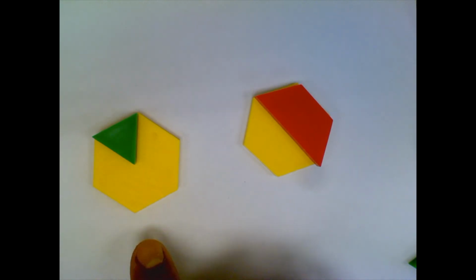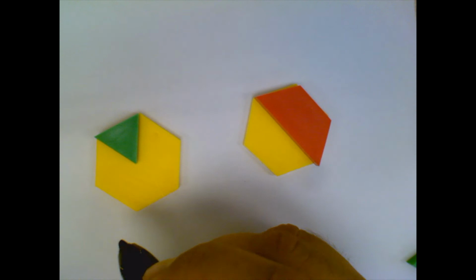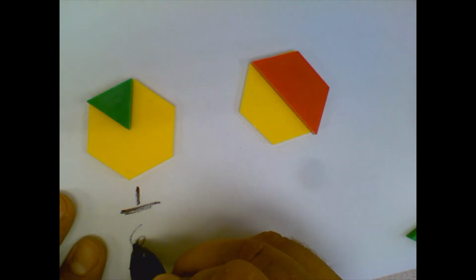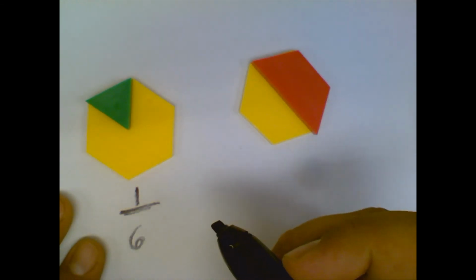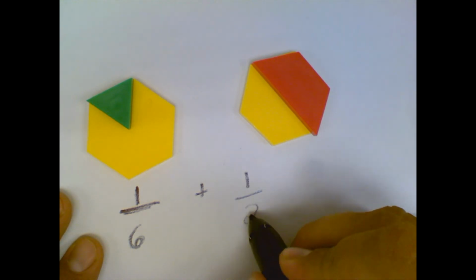So we have 1/2. Let me grab a pencil quick. Okay, so this represents 1. 1/6 plus 1/2.